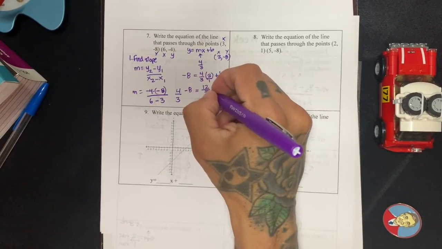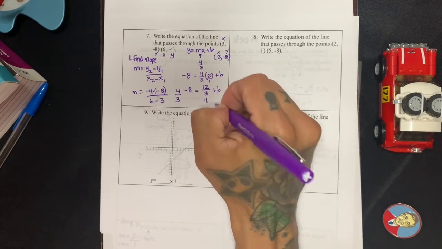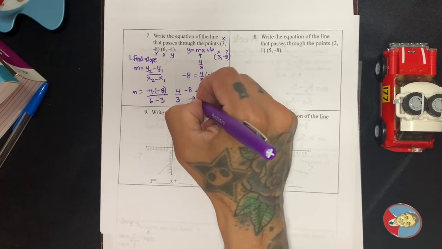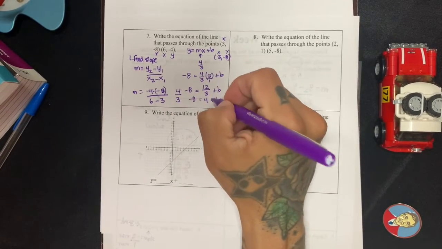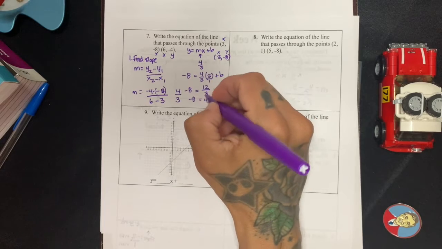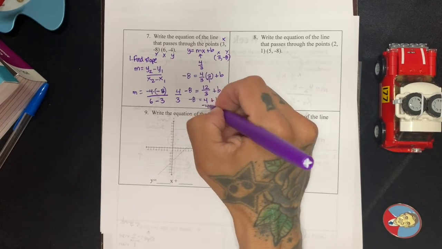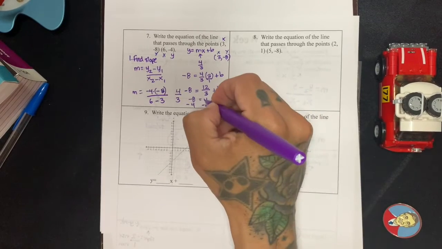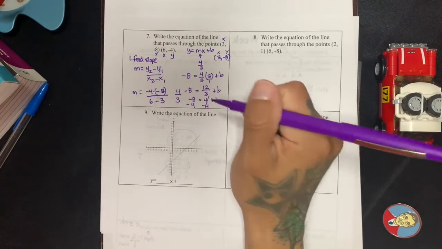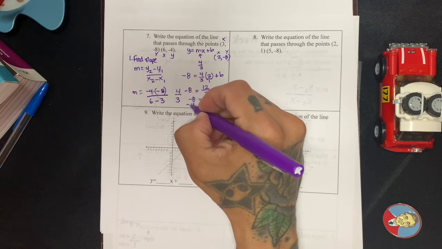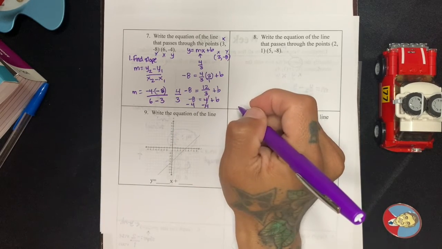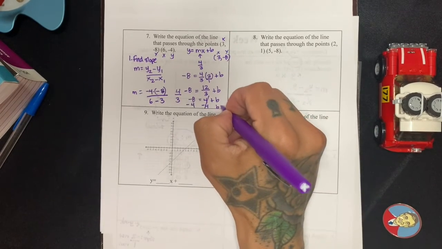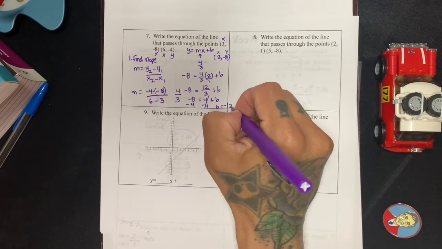Okay, 12 divided by 3. All right, that's 4. 4 plus a number is equal to -8. I don't know what that number is just yet, but I do know that if I take 4 away from both sides, I'm going to end up with b by itself. 4 minus 4 cancels out. What's -8 minus 4? It's the same as -8 plus -4. That's right, b is -12.